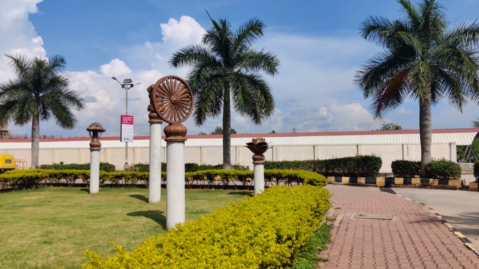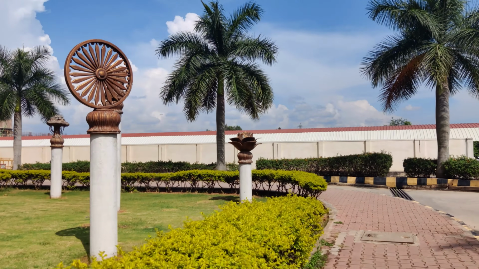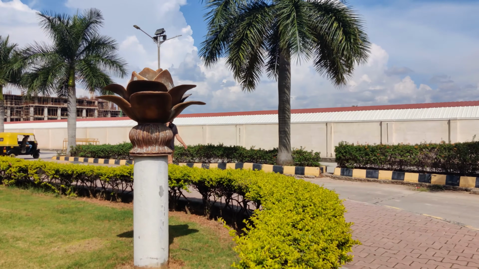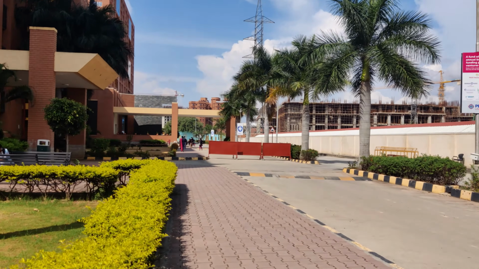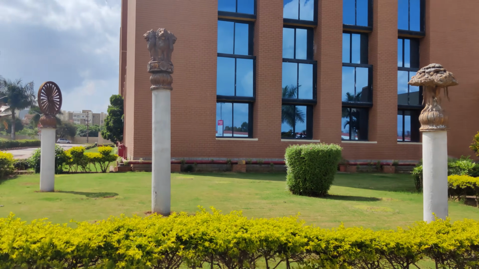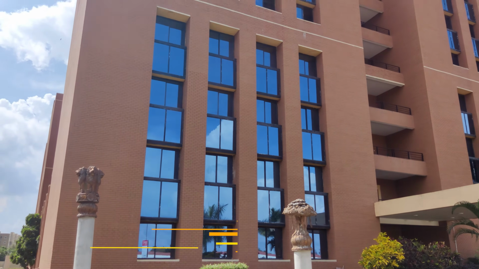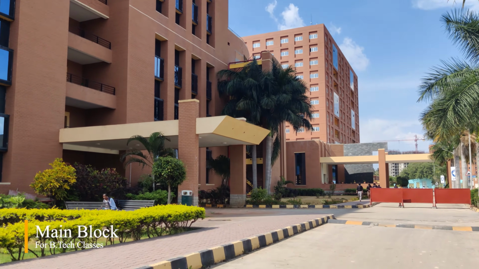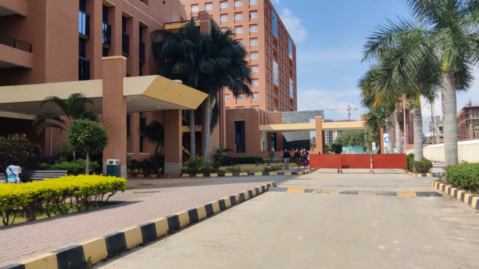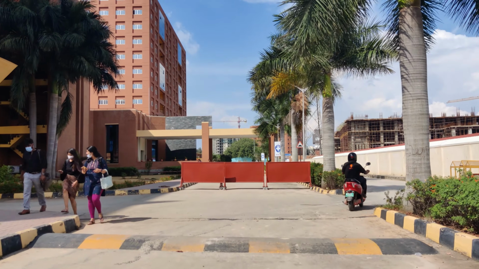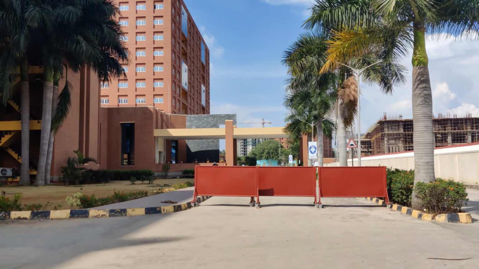So this is how the main block starts. These buildings look so good, and they are exceptional when compared to the main campus, which is our campus. I'll walk you through the main building, and the pixel block which you can see right next to the main block.